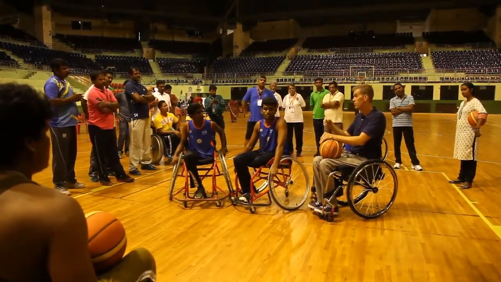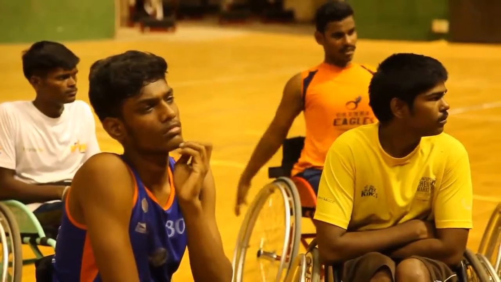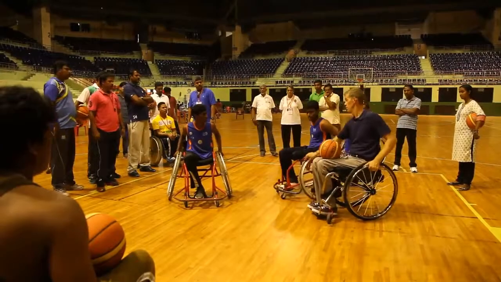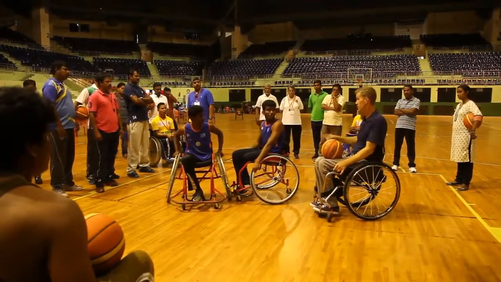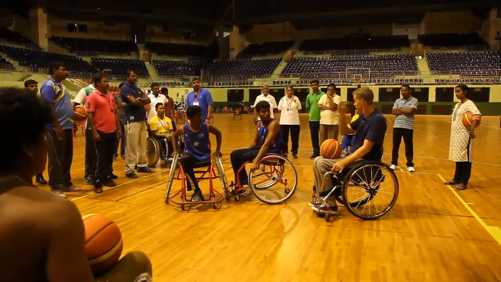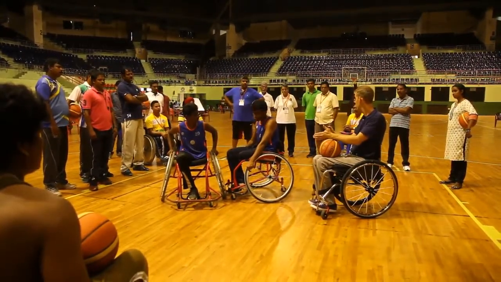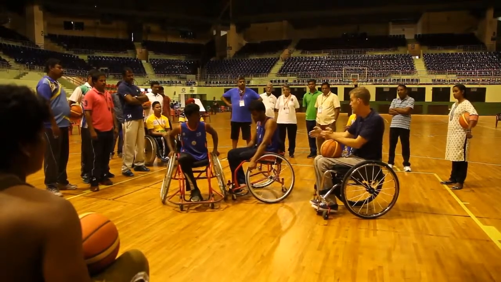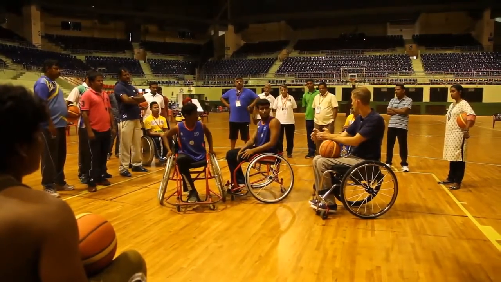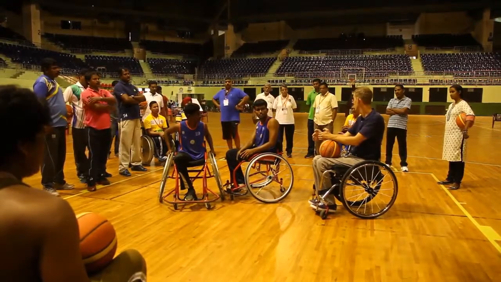The play continues. Now, if Harun takes a line into the side of Ramesh's wheelchair, that changes because now Harun is creating the contact. Ramesh is following his line and Harun creates contact with the front of his wheelchair, so the referee could call this a foul.